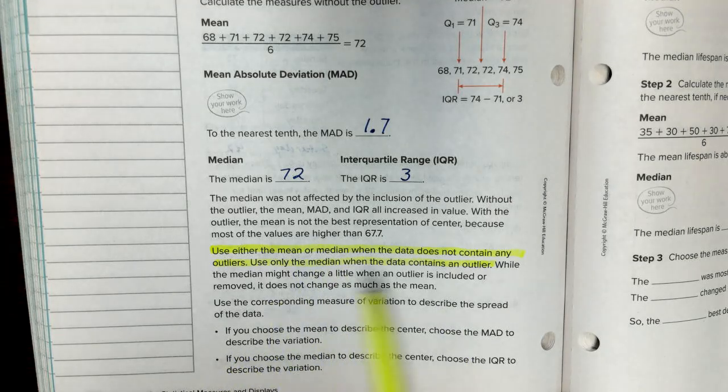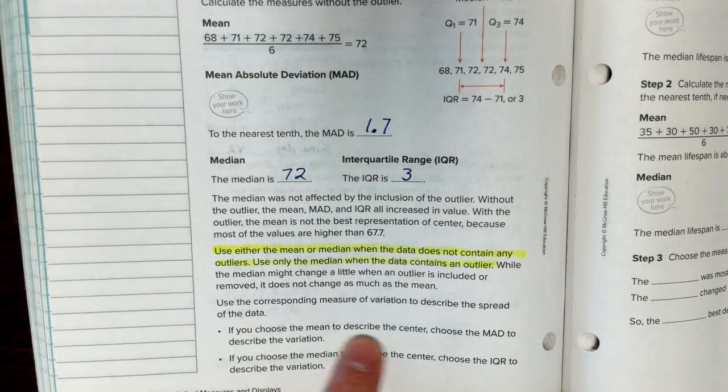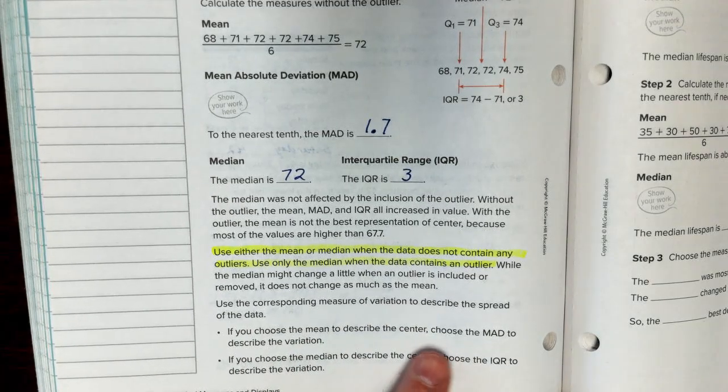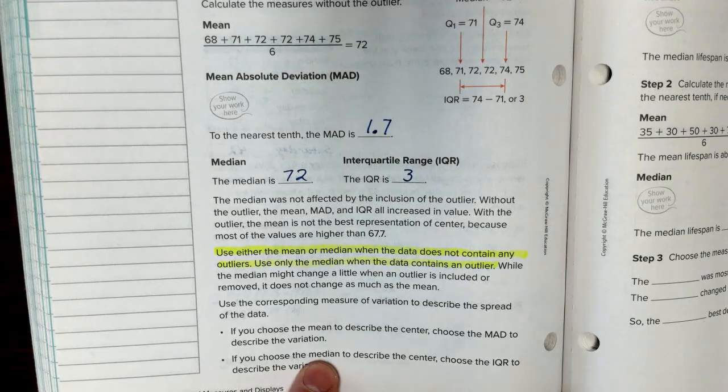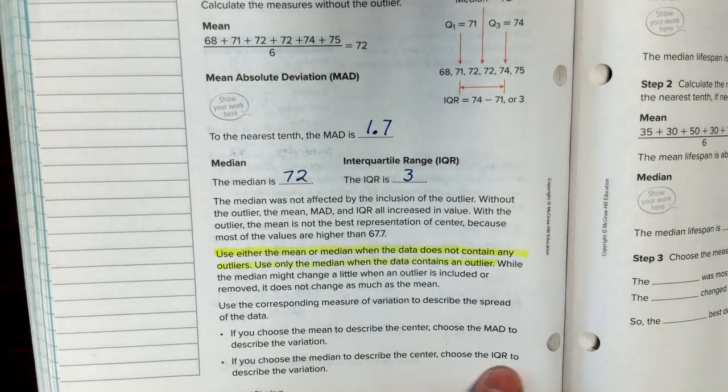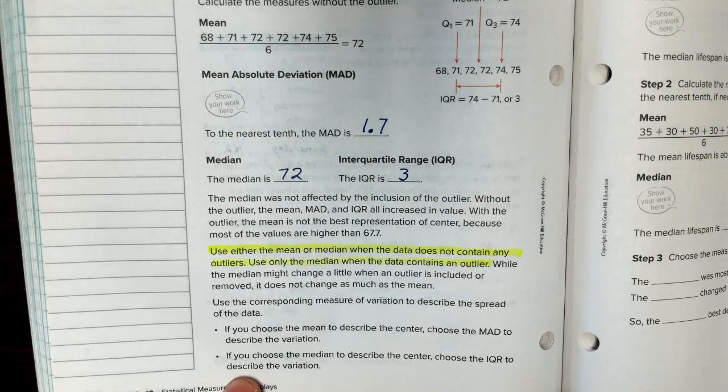Okay? So while the median might change a little when an outlier is included or removed, it does not change as much as the mean. Use the corresponding measures of variation to describe the spread of the data. If you choose the mean to describe the center, choose the MAD to describe the variation. If you choose the median to describe the center, choose the IQR to describe the variation.